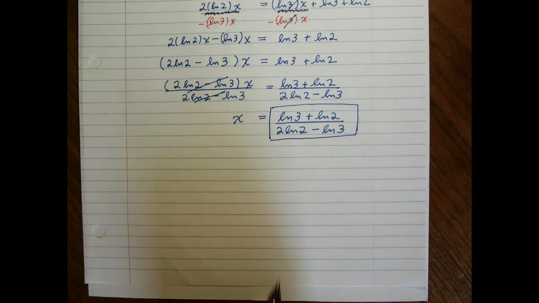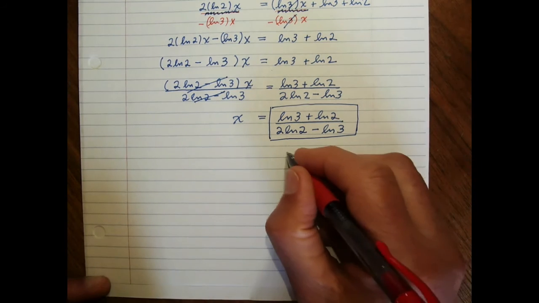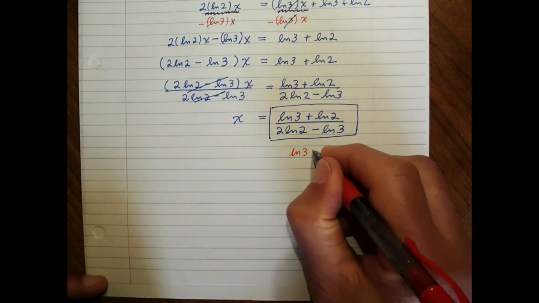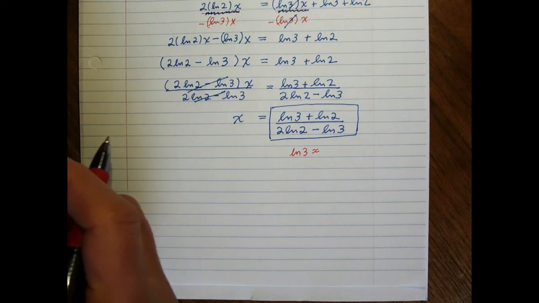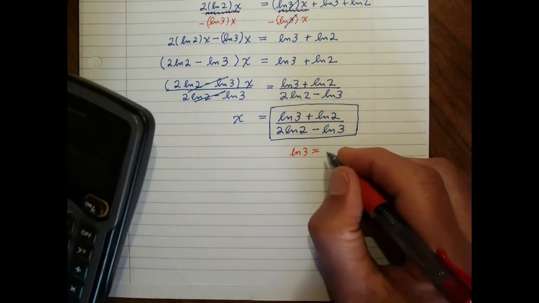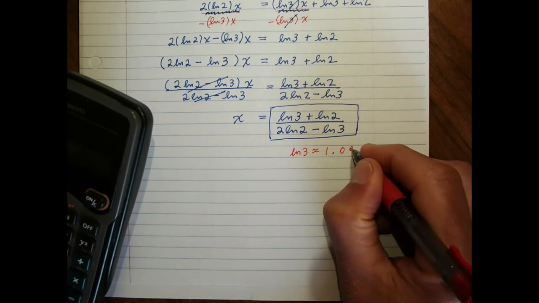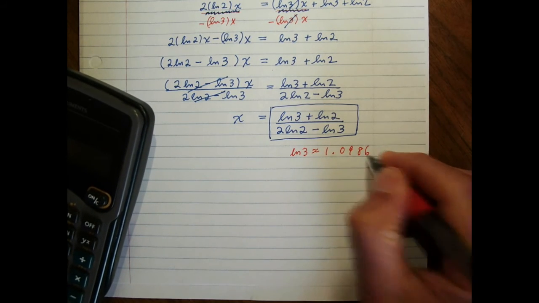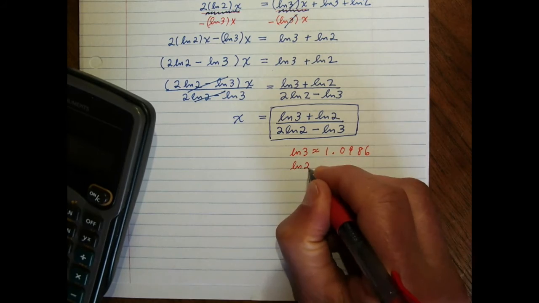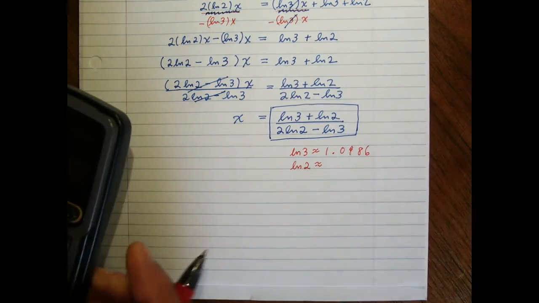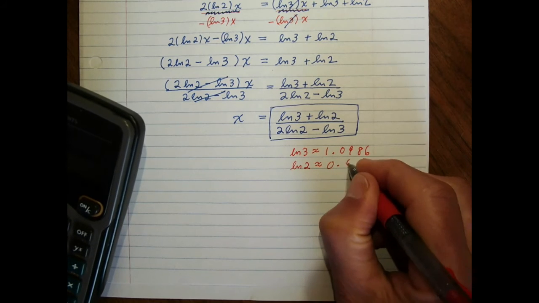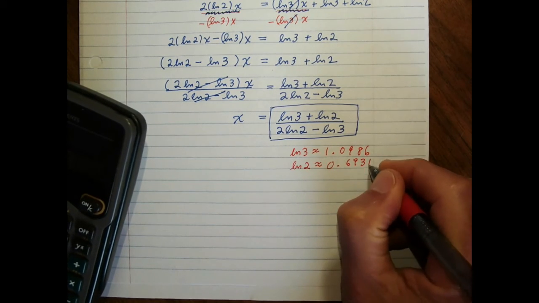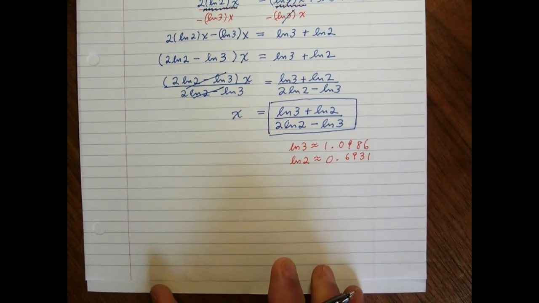So what I'm going to have to do is plug in decimals for ln of 3 and ln of 2. ln of 3 is about 1.0986. ln of 2 is about, to hit the ln button, 0.6931. I think we saw that before, no problem.